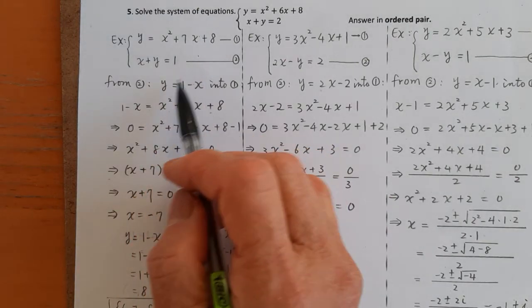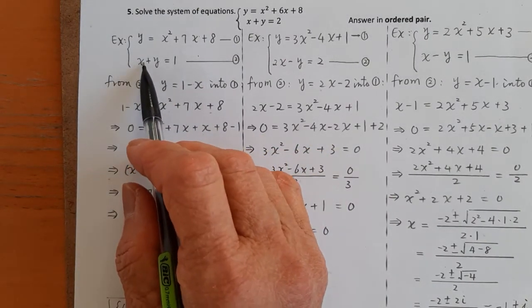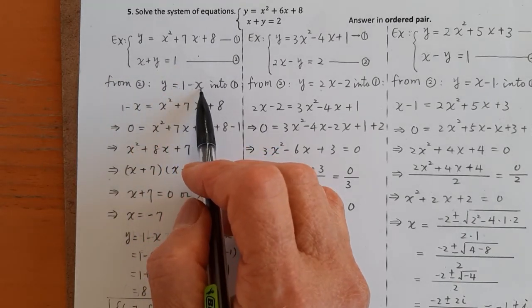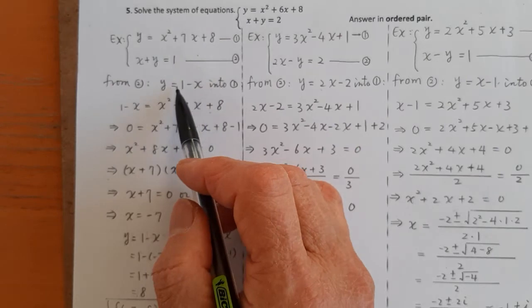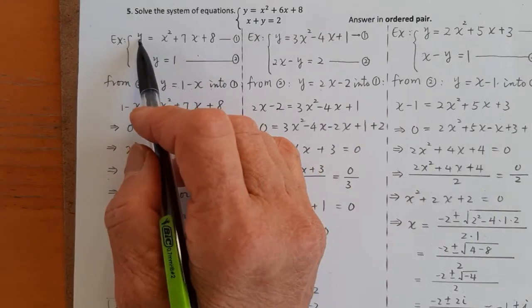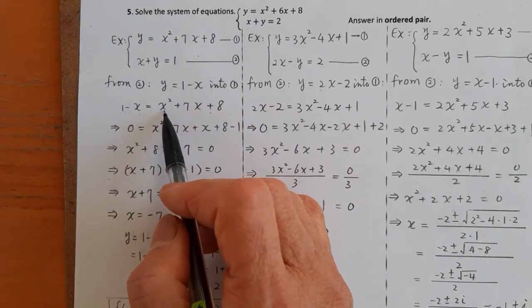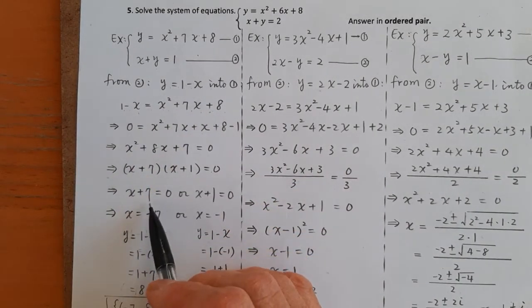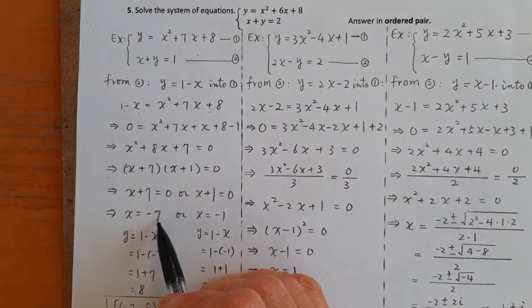So first of all, from the second equation, you solve for y. Move x over, get y equals 1 minus x. And put y into the first equation: 1 minus x. You get 1 minus x equals x squared plus 7x plus 8. Simplify it and solve, get x equals -7.